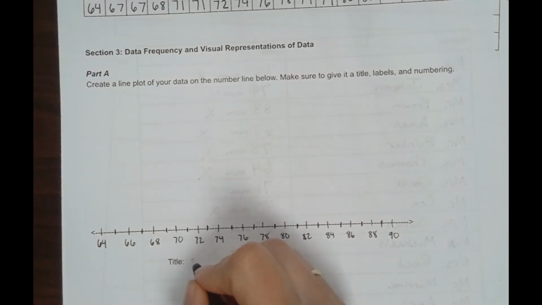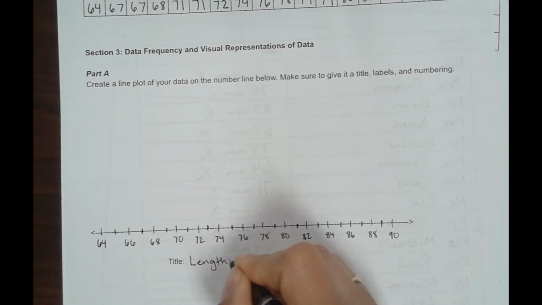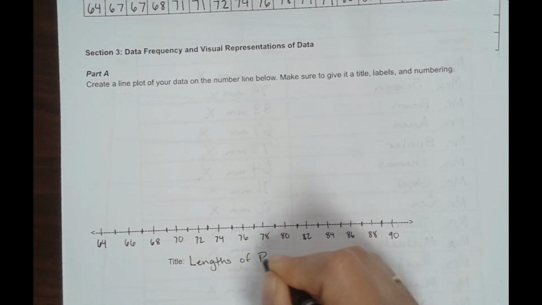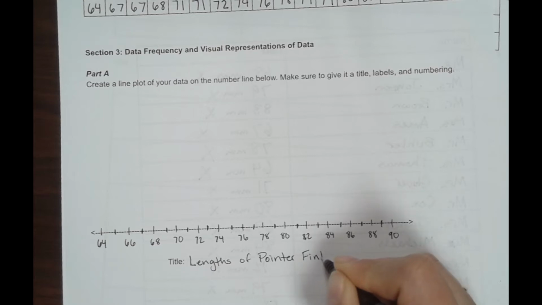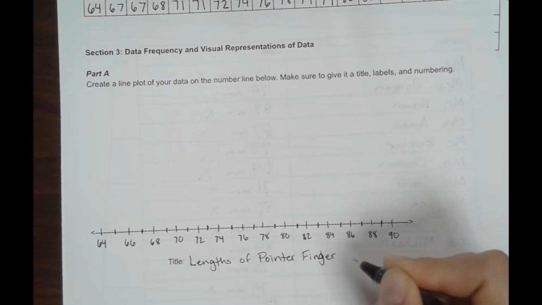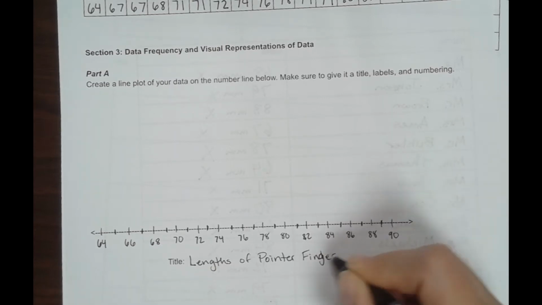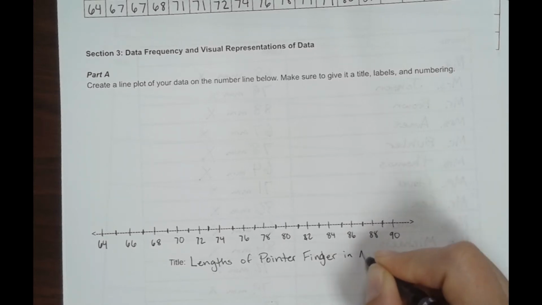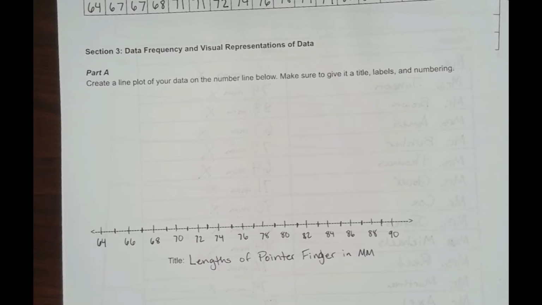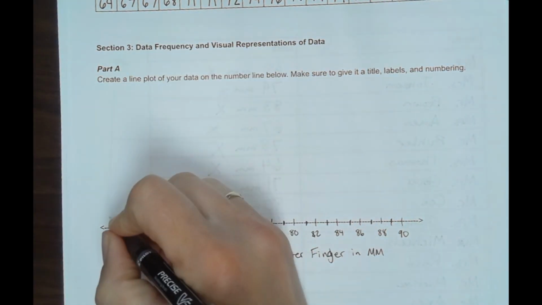Alright, I need a title. What did I measure? So these are lengths of pointer fingers. I think that's called the index finger, but we'll call it pointer finger, in millimeters. Alright, so I have 64.